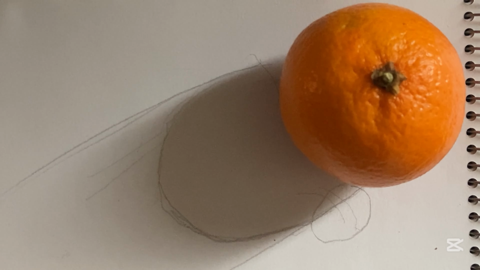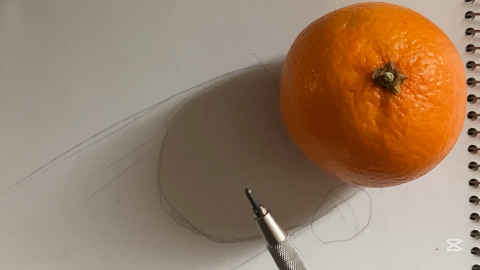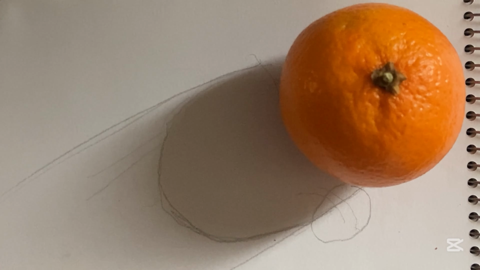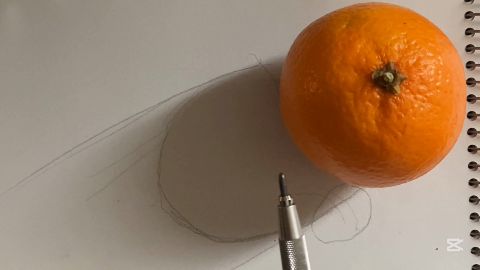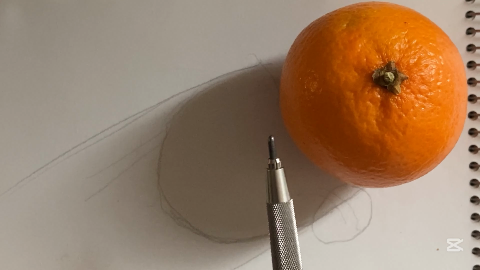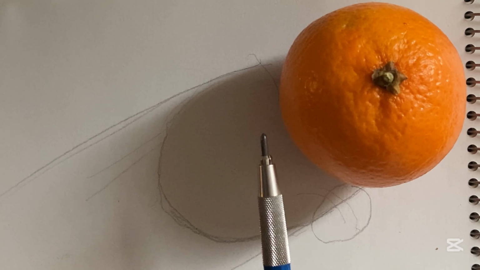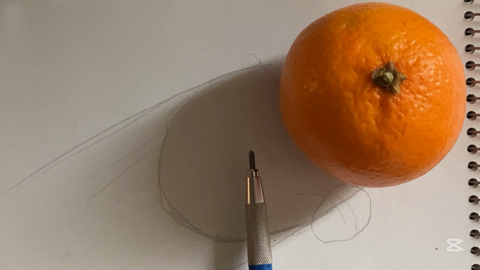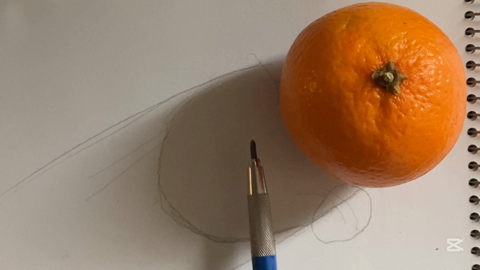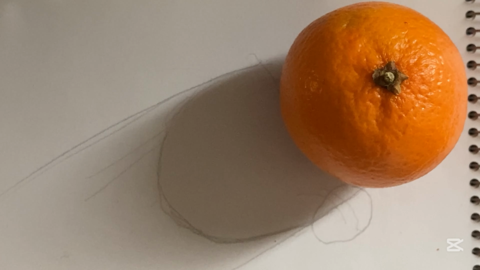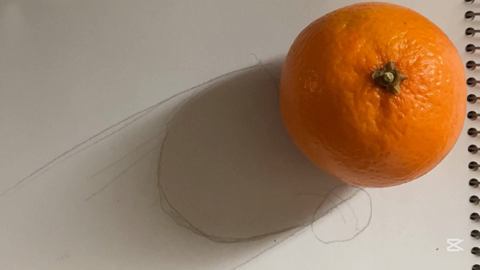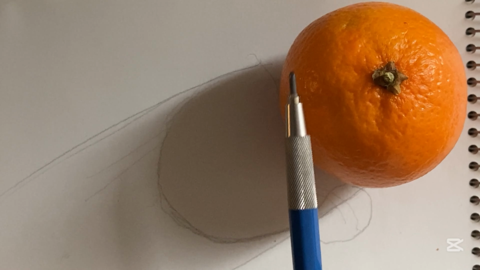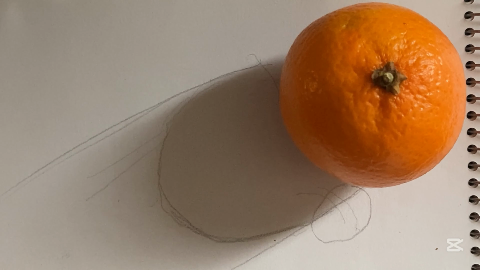And believe it or not, the orange is also reflecting on my notebook, but the notebook is dull, the orange is shiny, and therefore the notebook is going to reflect less light on the orange. So the orange looks darker here than the notebook.